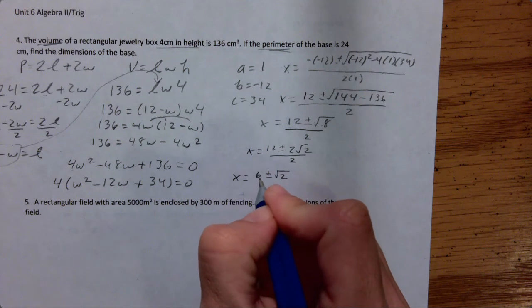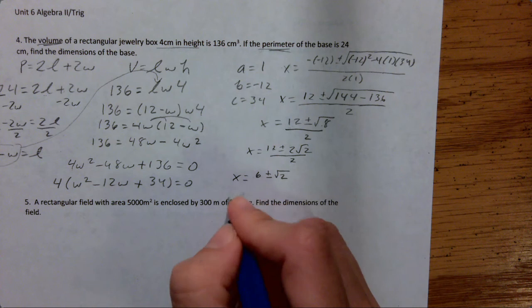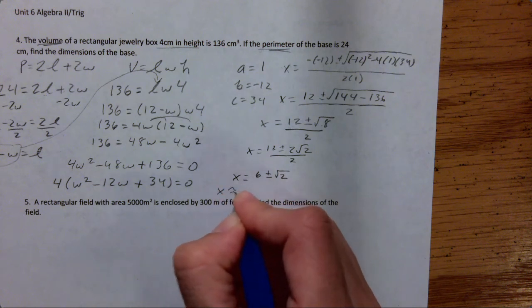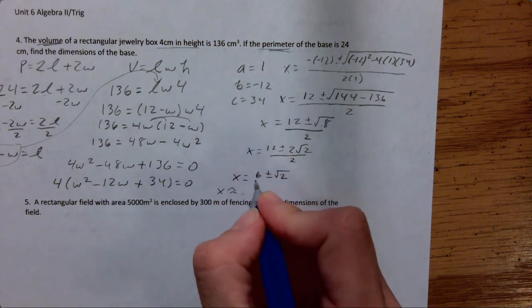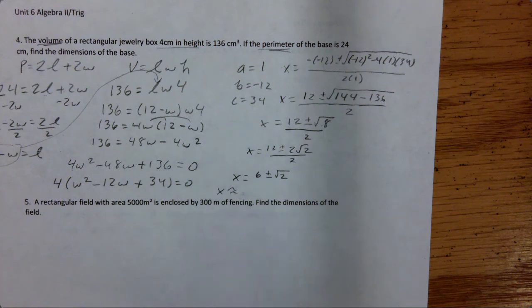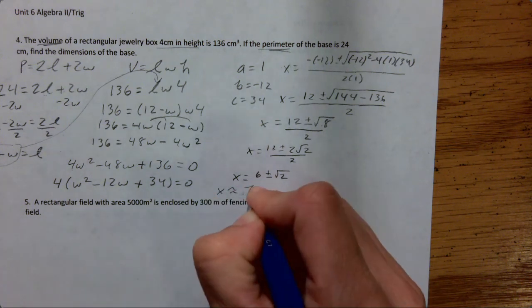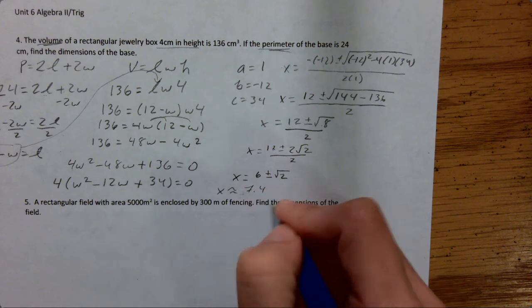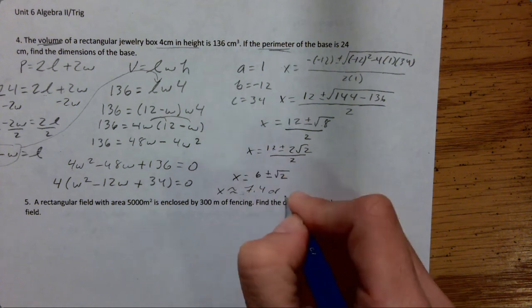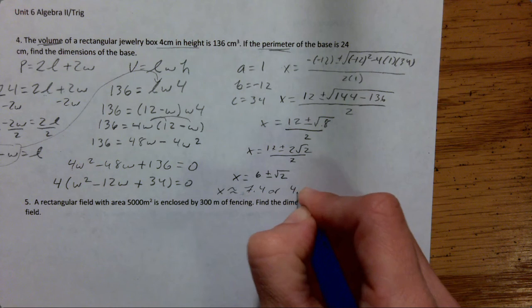So if you type into your calculator 6 plus rad 2 and then 6 minus rad 2, we can get approximate answers. If you did 6 plus rad 2, you're going to get about 7.4. Or when you do 6 minus rad 2, you're going to get about 4.6.